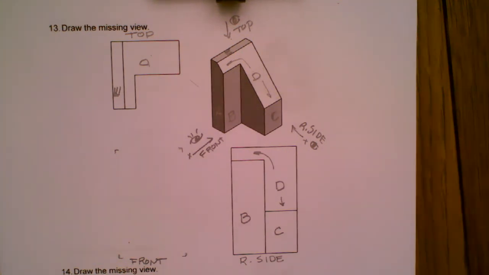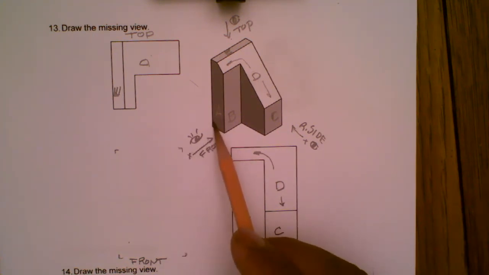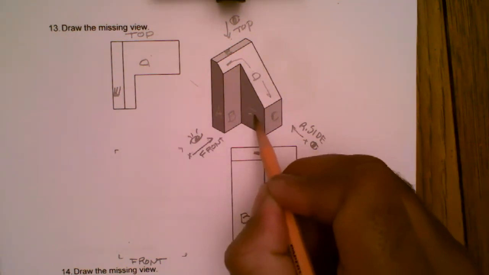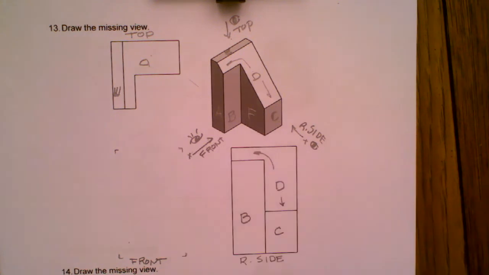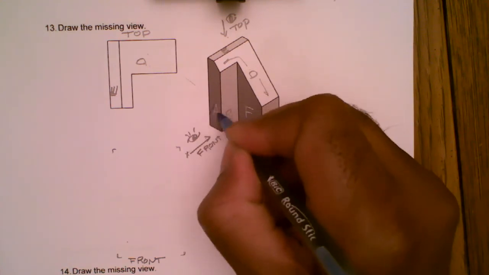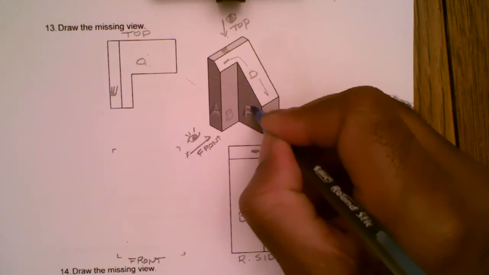Now what we want to do is figure out what letters we would see in the front view. I'll see letter A, and I missed the letter right here, and I'm going to call that F. It's letter F. So this is surface A, and this is surface F.